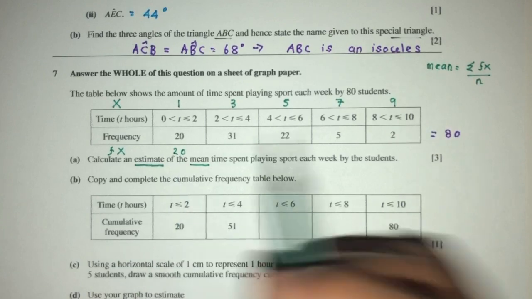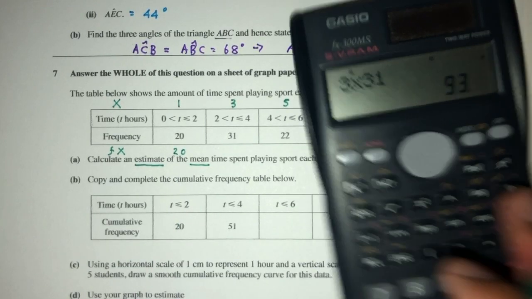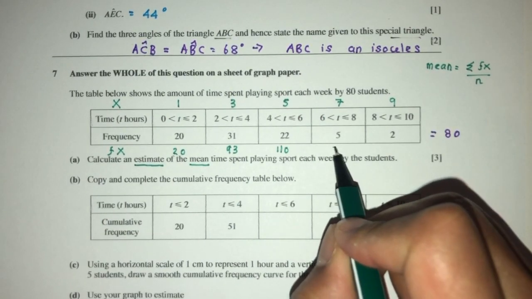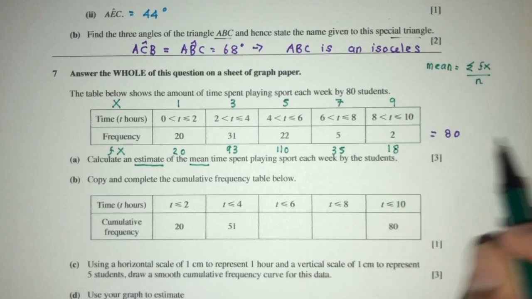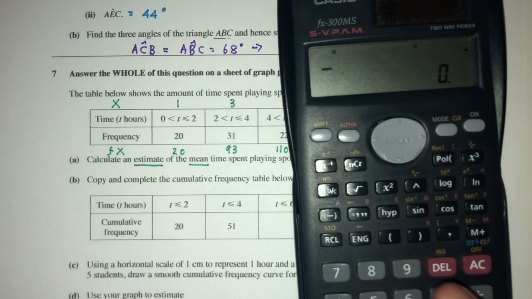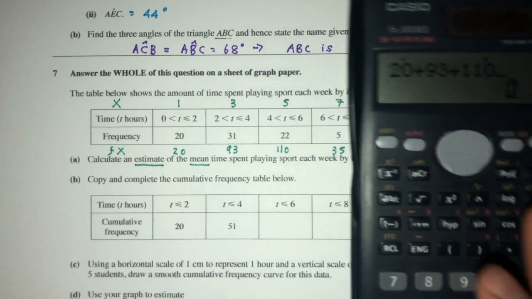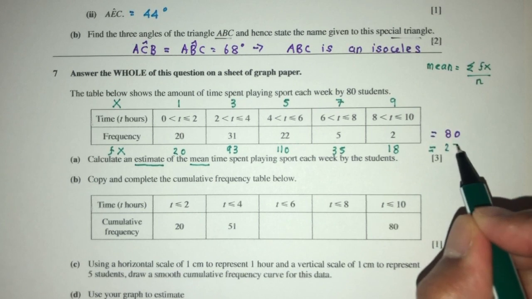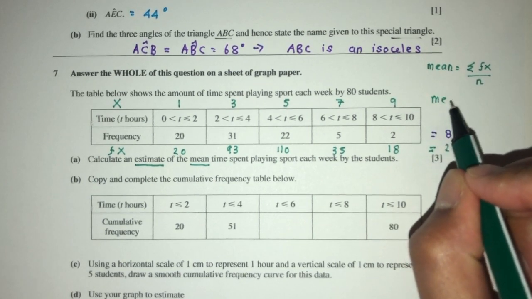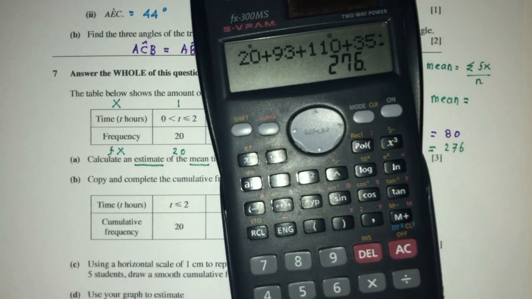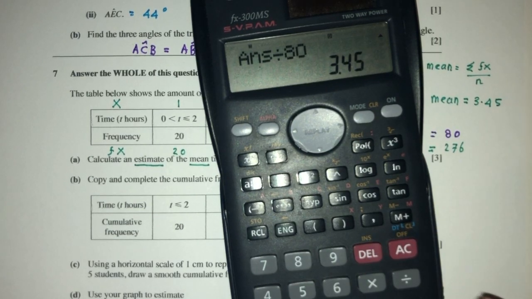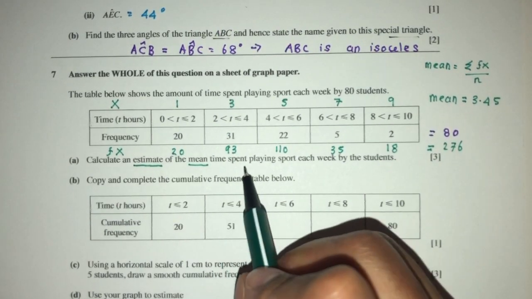That will be 20. That will be 93. 22 times 5. That will be 35, and that will be 18. So sum of everything will be what? 20 plus 93 plus 110 plus 35 plus 18. That will be 276. So mean estimate will be 276 divided by 80. That will be 3.45 as your answer for the estimate of the mean.